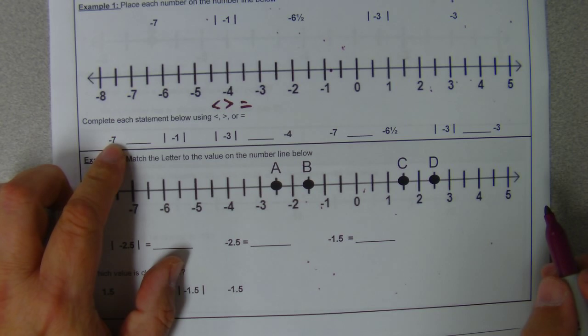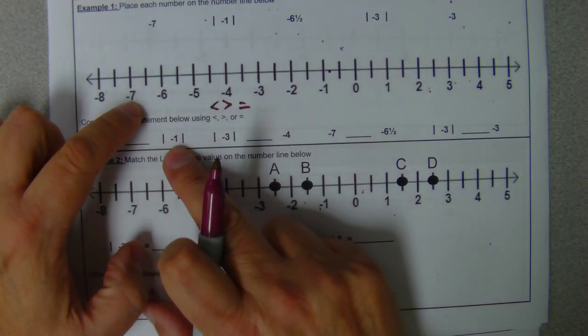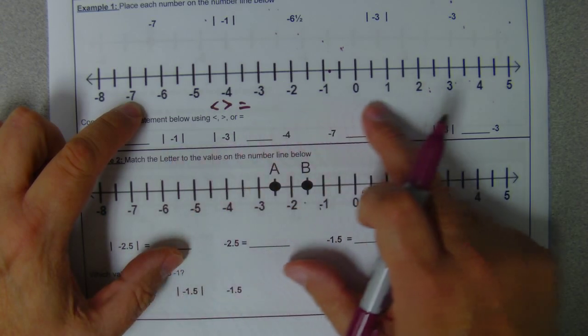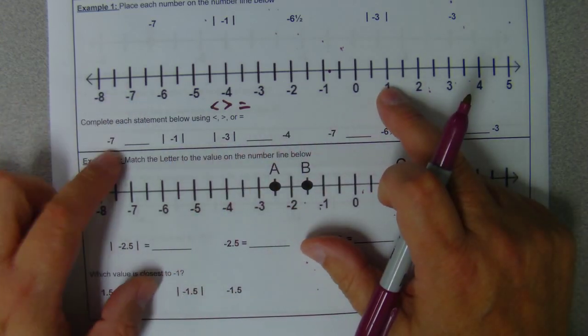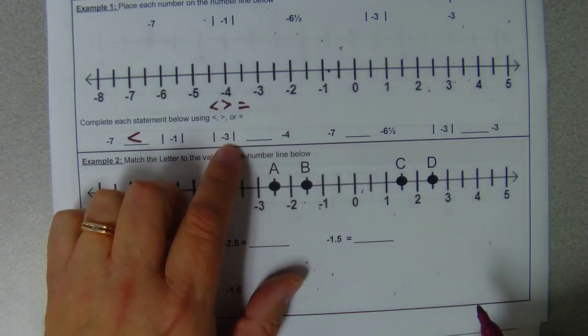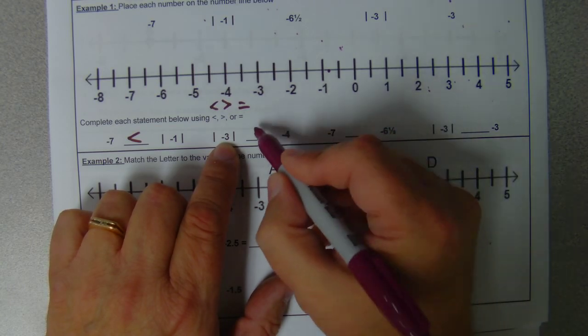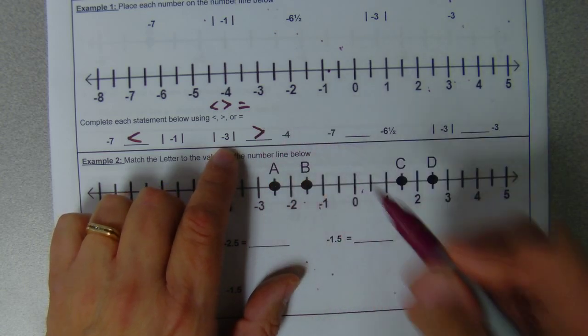Is -7, which is here, and the absolute value of 1, which is 1, so -7 is less than. -3, absolute value is 3, so that would be greater than 4.